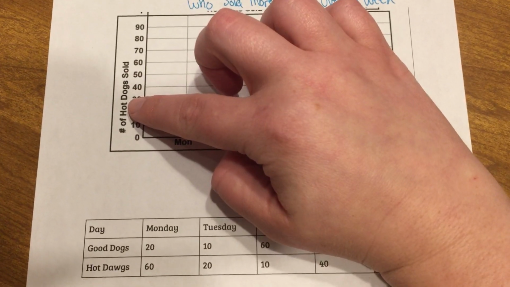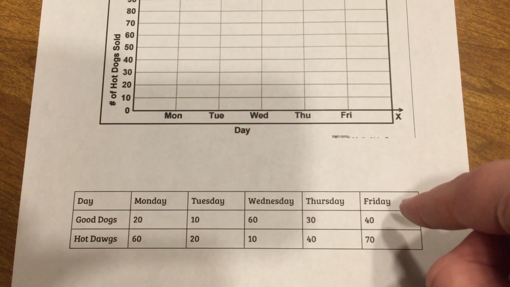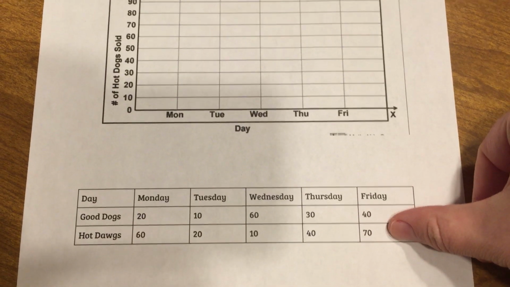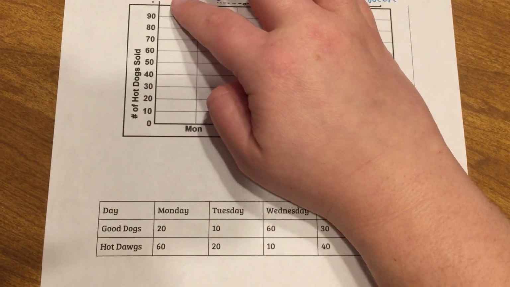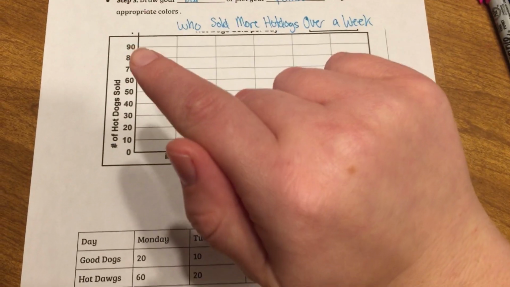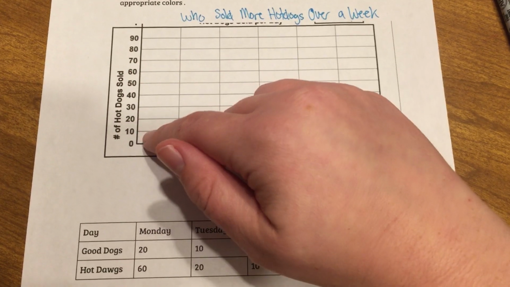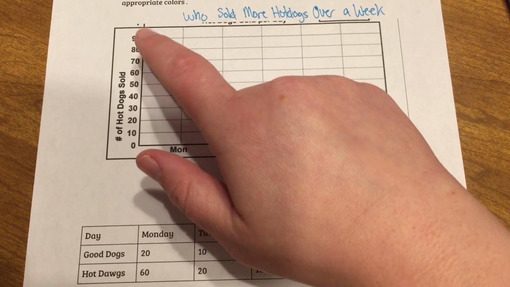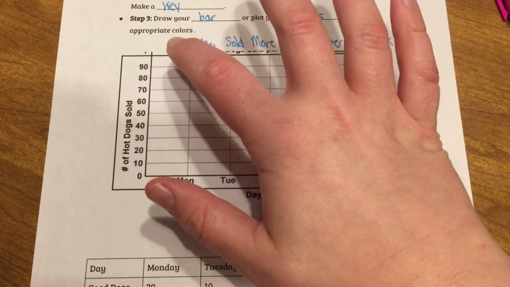Over here where it says hot dogs sold, I started at 0 and then I came down here and said, what number is my highest number? 70 is my highest number and I have 1, 2, 3, 4, 5, 6, 7, 8, 9, 10 lines. I can't go by 5s, I won't have enough space, but I can go by 10s, which is how you got this even set. And notice it goes up by 10s the whole time. It doesn't skip around and go by 10 sometimes and by 2 sometimes. Keep it even, keep it uniform.